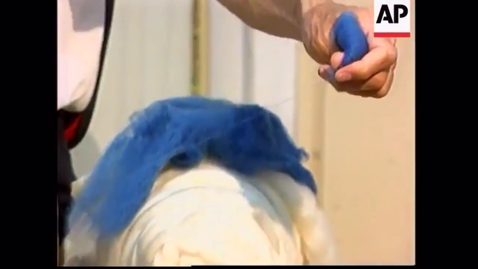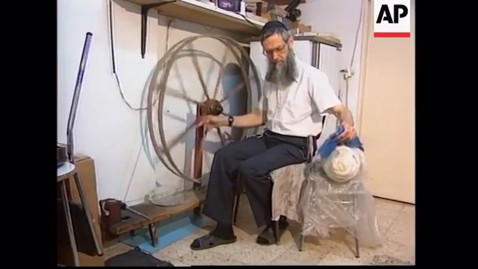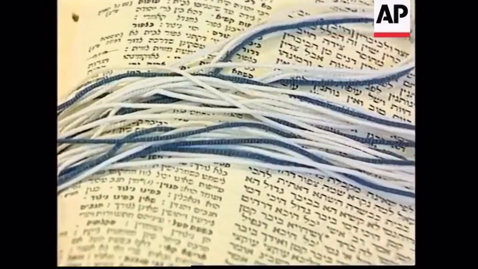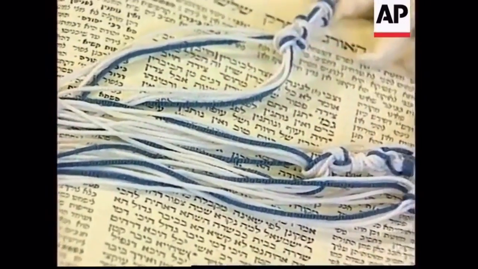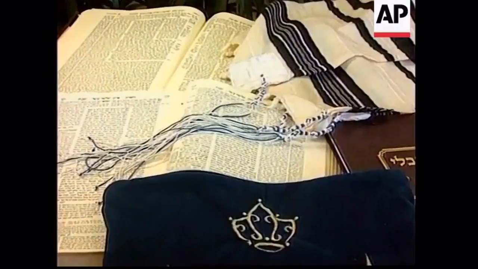The biblical blue dye, tachelet in Hebrew, was once used to color the ceremonial robes of pharaohs and emperors. Today, the thread is woven into prayer shawls. Tachelet was once worth more than its weight in gold. It's now a precious link with the traditions of the past.